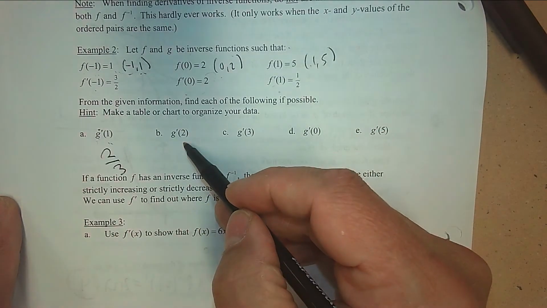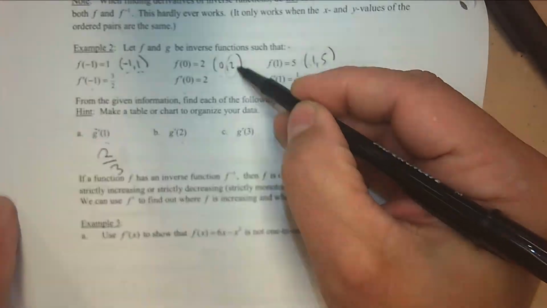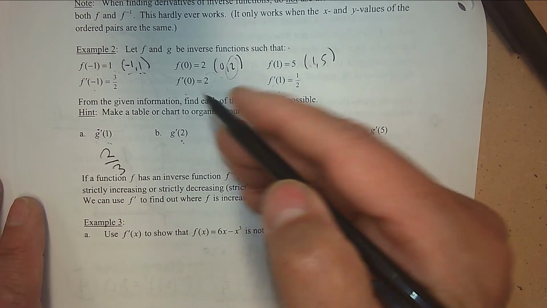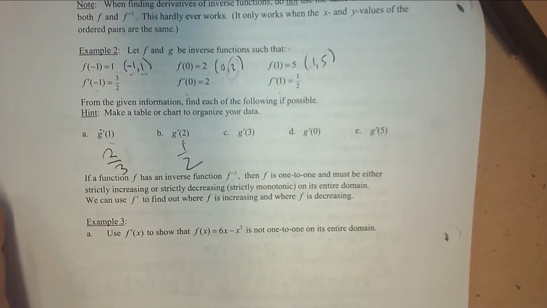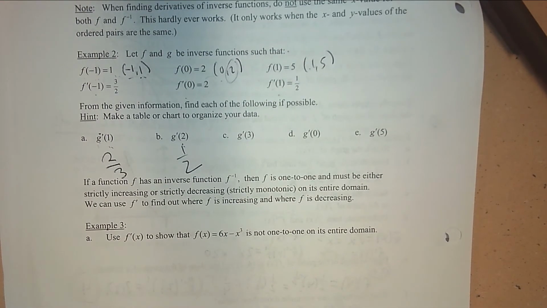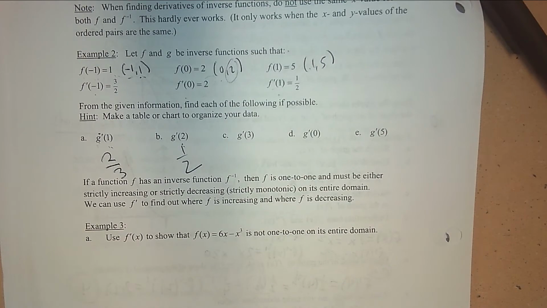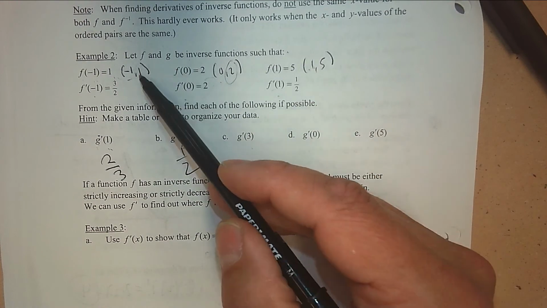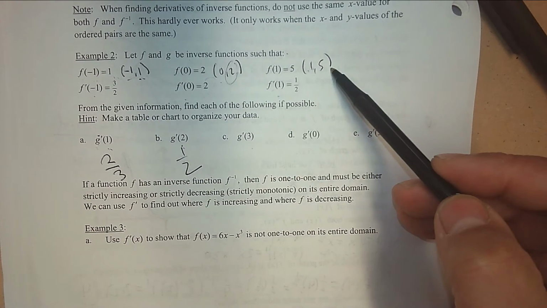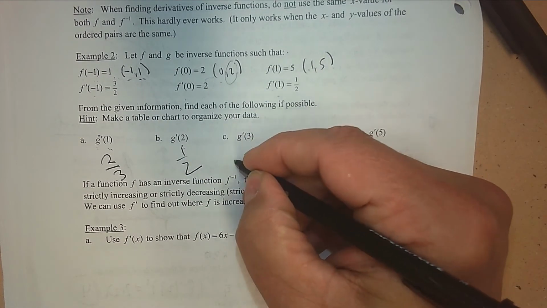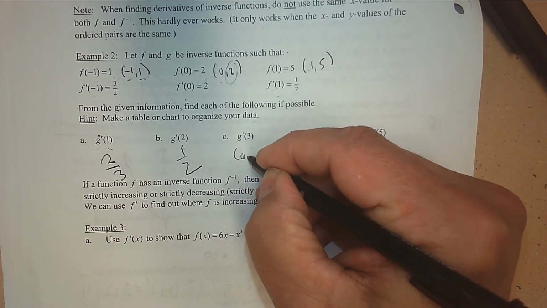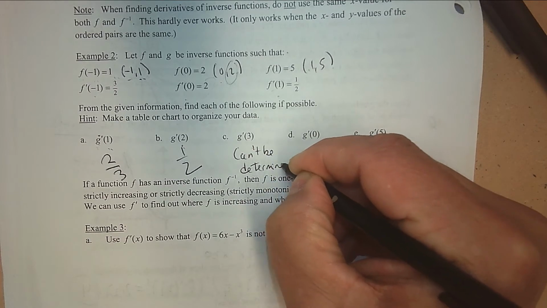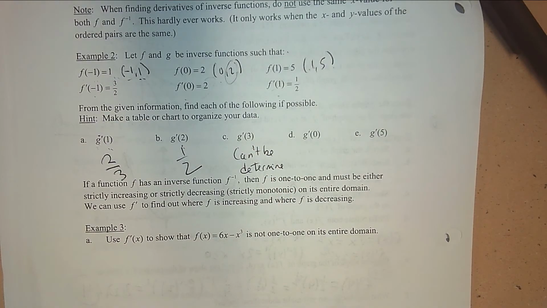How about for b? Remember, the y-coordinate becomes the x-coordinate, and what relationship is it? It's the reciprocal. So what's the reciprocal? 1/2. Don't change the sign. How about the derivative at 3? What I'm looking for is, do I know the y-coordinate 3 on any of these? So guess what? This can't be determined, because you don't have the point you need. You need a point where the y-coordinate is 3.